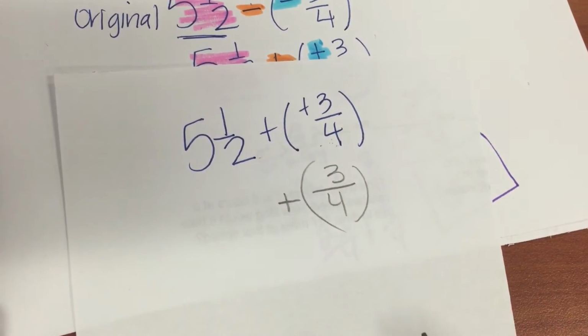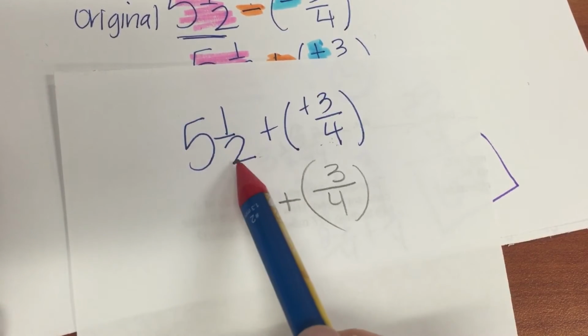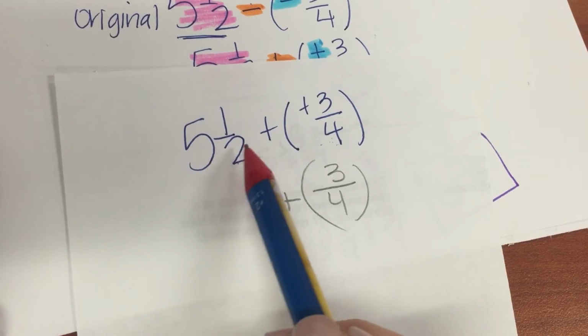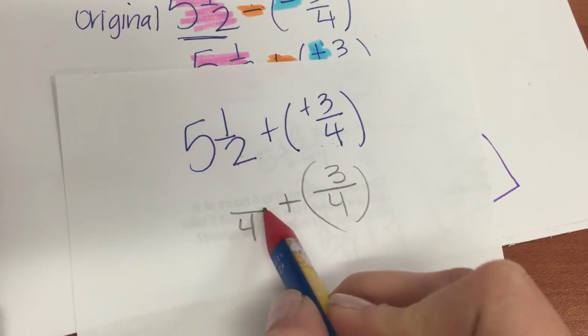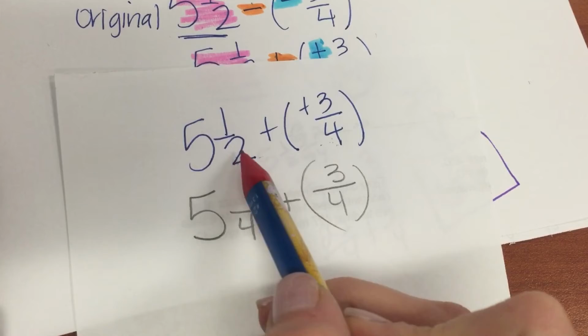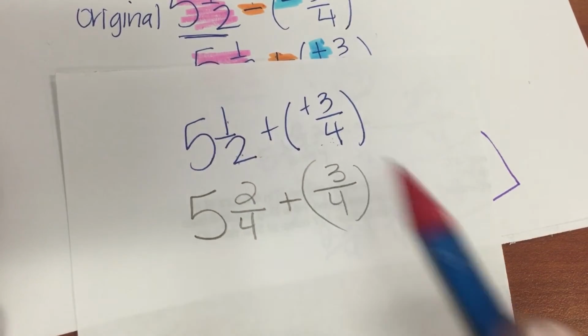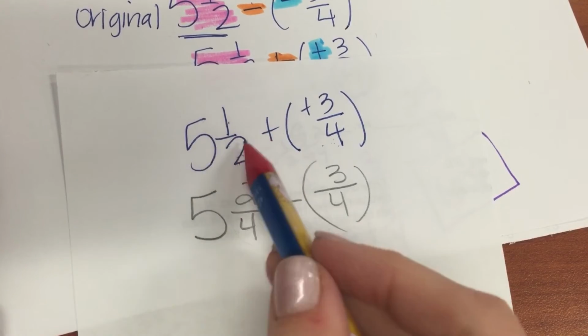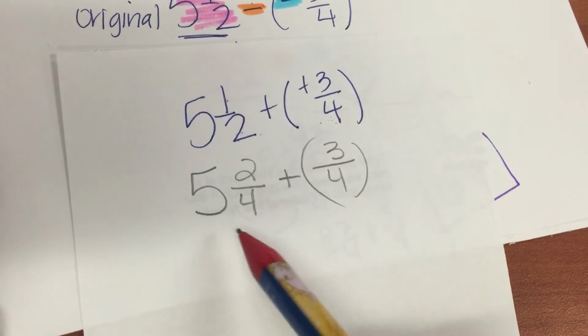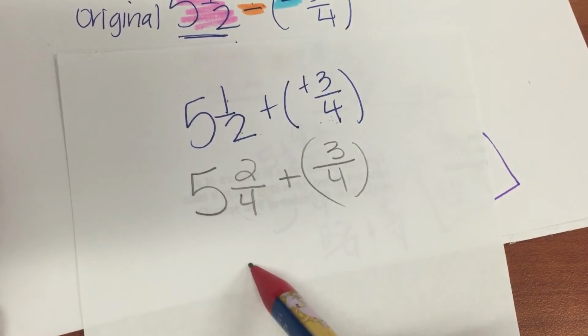We keep our addition sign, and we just need to change this guy. And just like she said, 2 times 2 is 4. We keep our big 5, and whatever we multiply this by, we have to do the top. So 1 times 2 is 2. See how these are equivalent? 2/4 is 1/2. Now, she went a step further and she changed this to improper and then added.